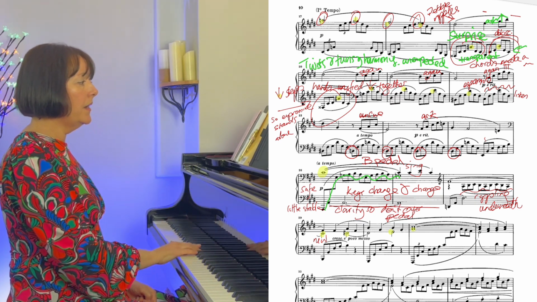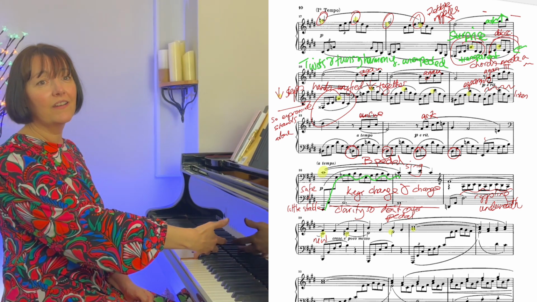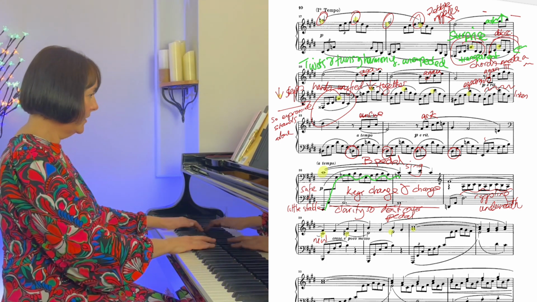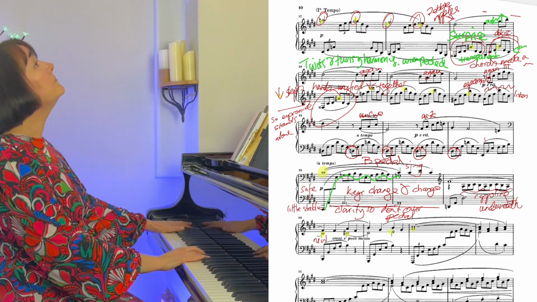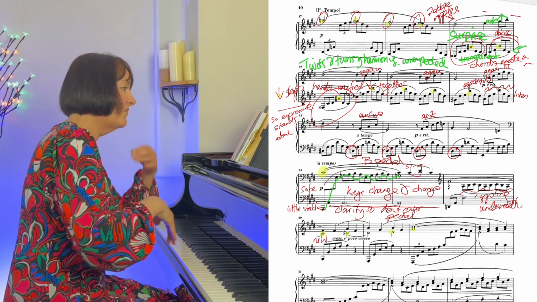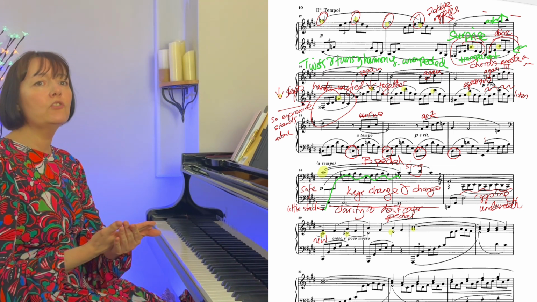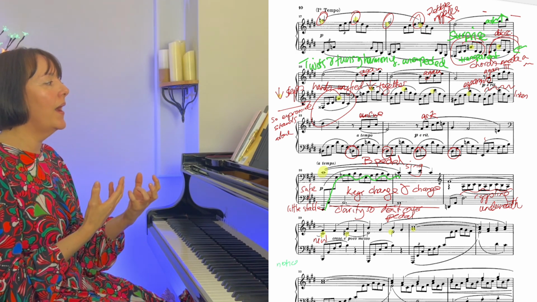In bar 29. Lovely melody in the middle, a hidden melody. Okay, so notice when we lose the triplets and what happens in the music and when they come back.